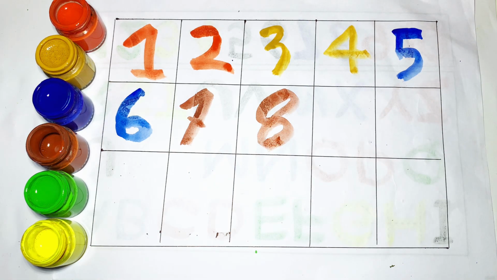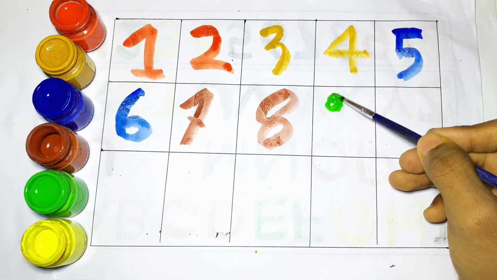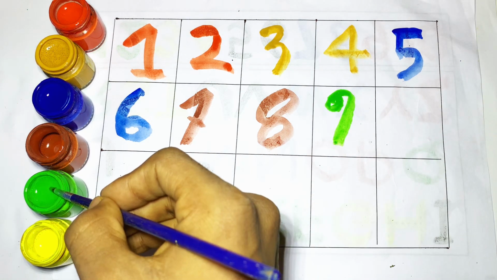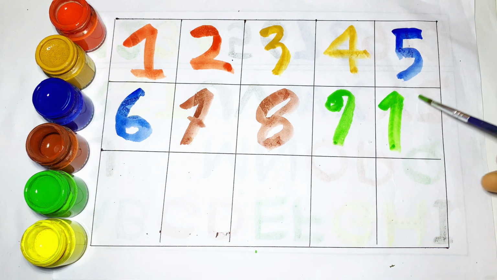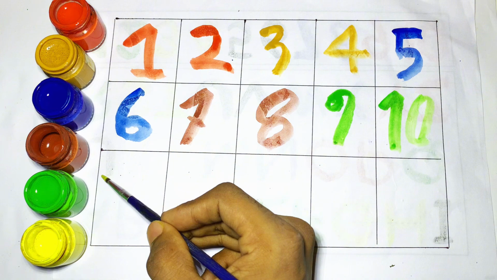Kids, now draw 9. The number 9, and use green color. Kids, again use green color and draw 10. The number 10. Kids, now draw 11. The number 11, and use yellow color.